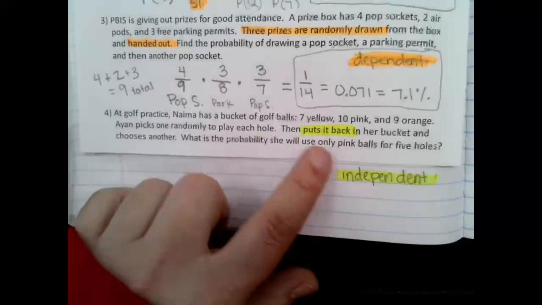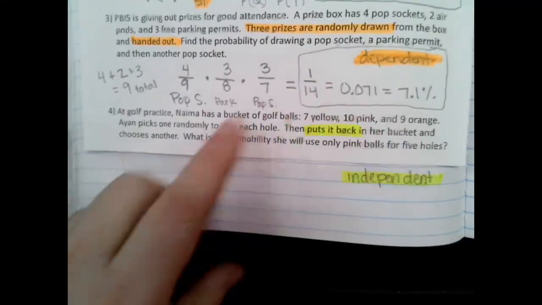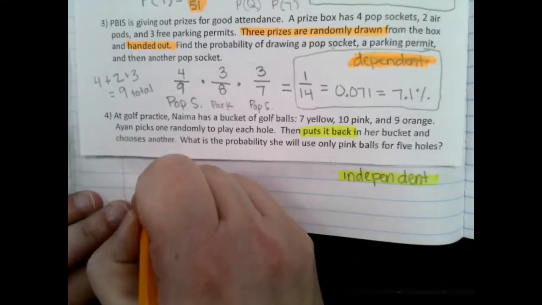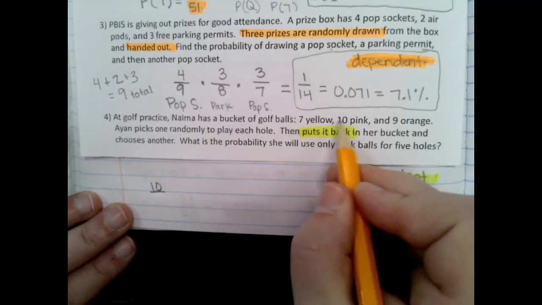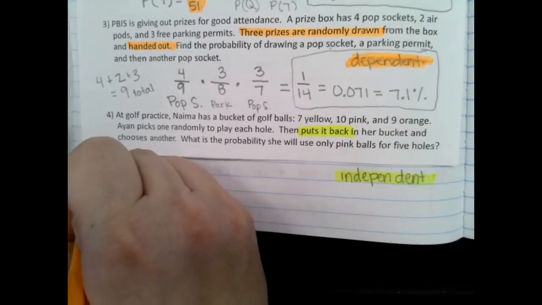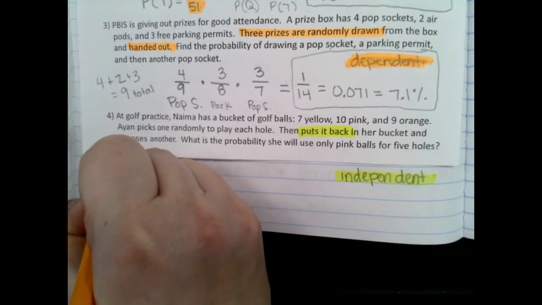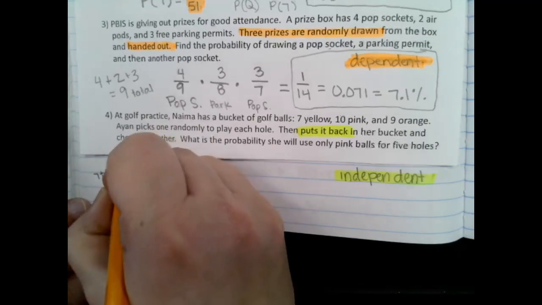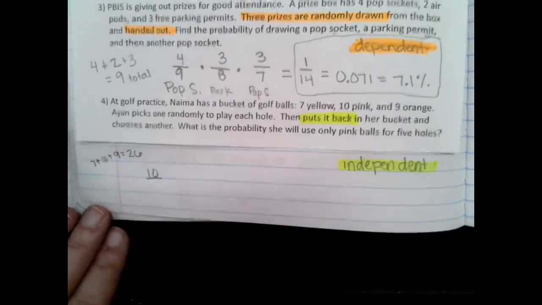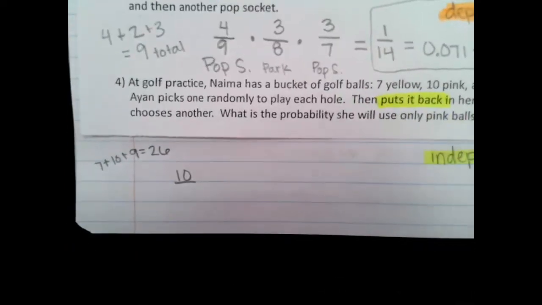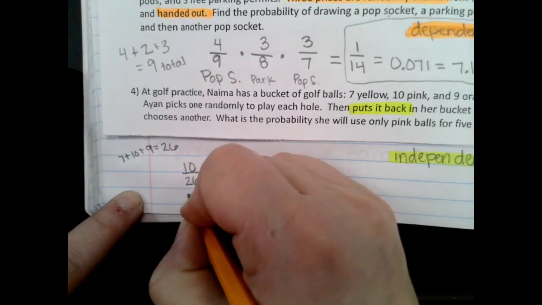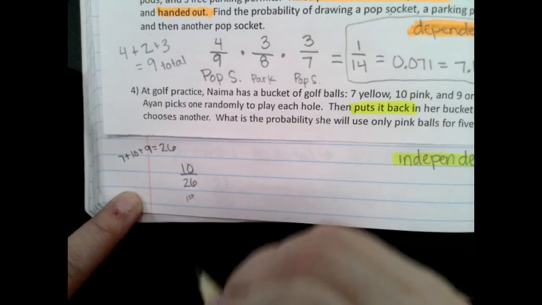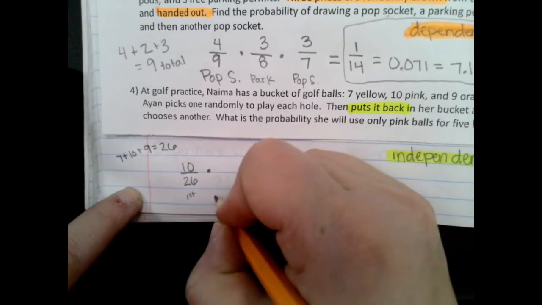All right, so I want to know pink golf balls for 5 holes. How many pink golf balls do I have out of? Oh, we got to figure that out. Out of 7 yellow, 10 pink, 9 orange: 7 plus 10 plus 9. What'd you get? 26. I was going to say 16, so good job on that one. I missed the 10. I just did 7 plus 9. So 10 out of 26. This would be for my first hole. And how many holes are we doing this for?